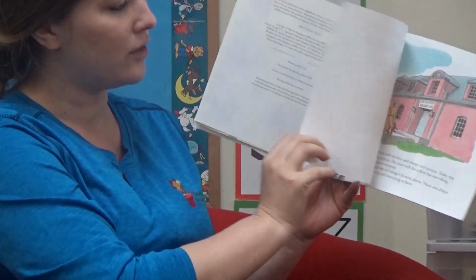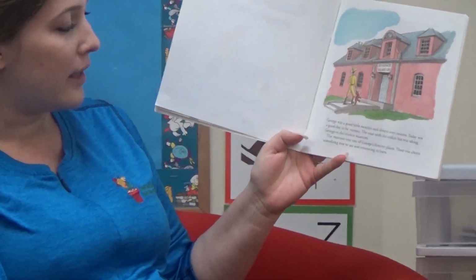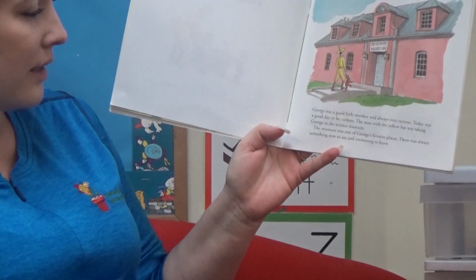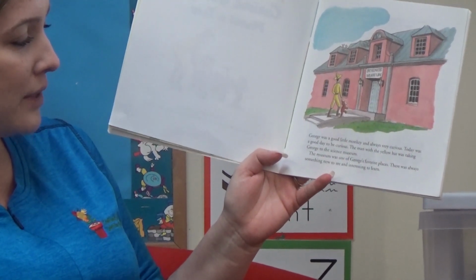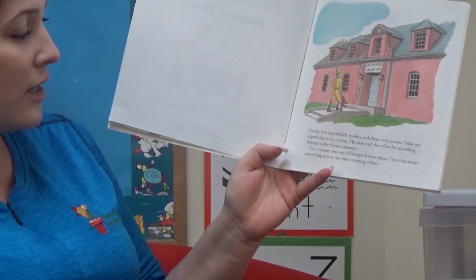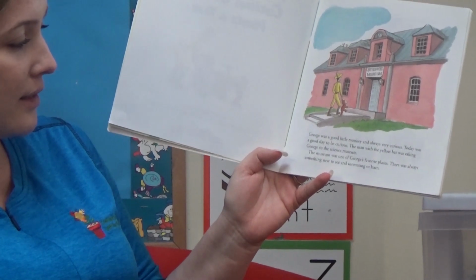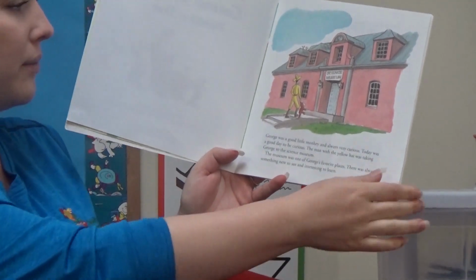Curious George Plants a Tree. George was a good little monkey and always very curious. Today was a good day to be curious. The man with the yellow hat was taking George to the Science Museum. The museum was one of George's favorite places. There was always something new to see and interesting to learn.